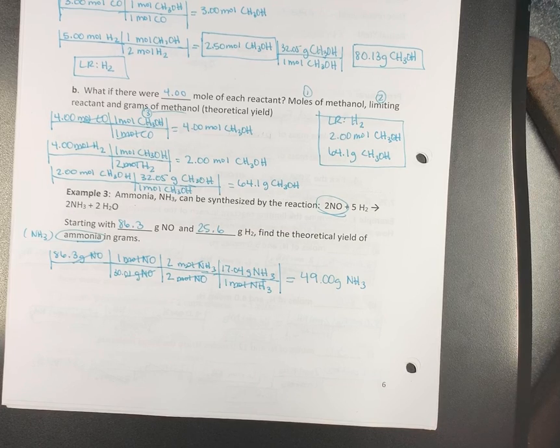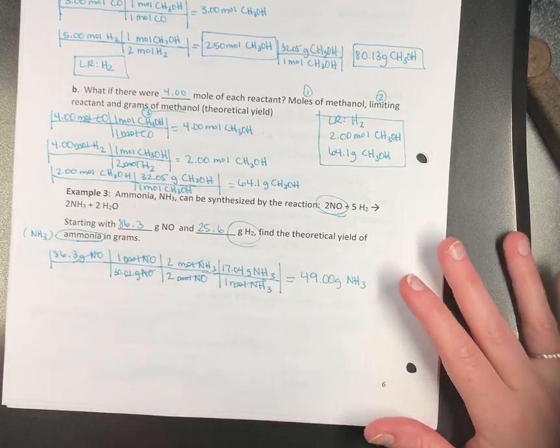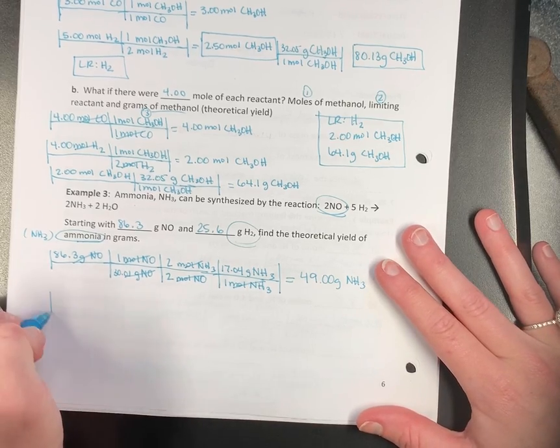Are we finished? No, because we're halfway finished. We also have 25.6 grams of hydrogen. So we need to figure out how much ammonia that would make, because we don't know which one we're going to run out of first. So let's play that game.